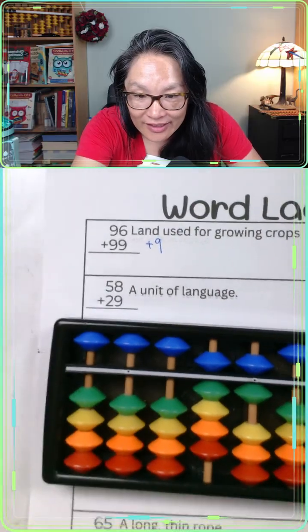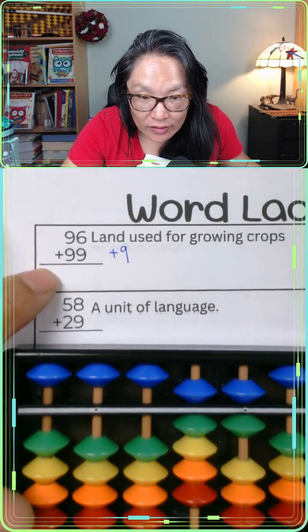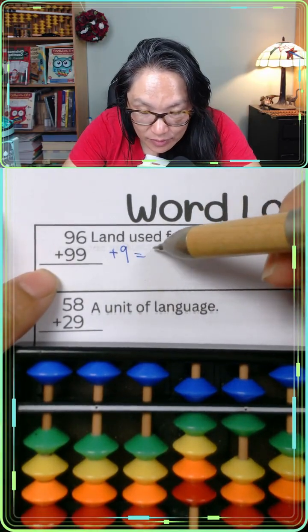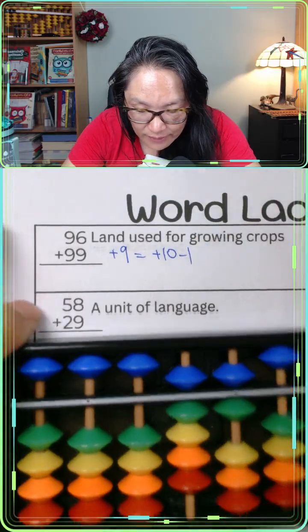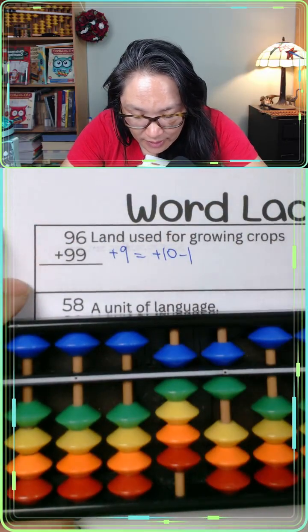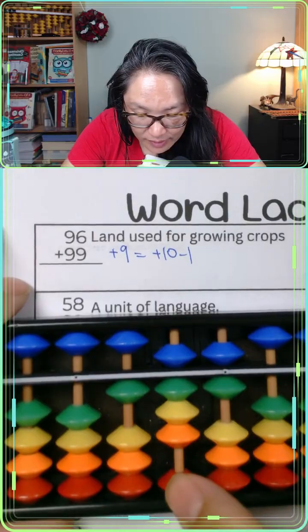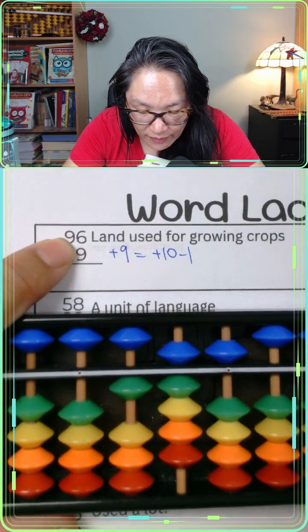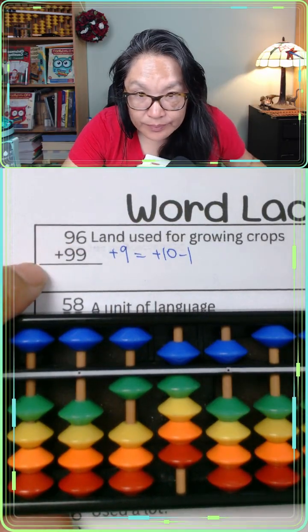All right. Thank you, Char. Adding the 9. Okay, great. So adding the 9, plus the 9 is equal to plus the 10 minus 1. So, oh, I'm sorry, 96. So we're going to plus the 10 minus the 1. And then we do it again. Plus the 10 minus the 1. So my final answer, what's my final answer?